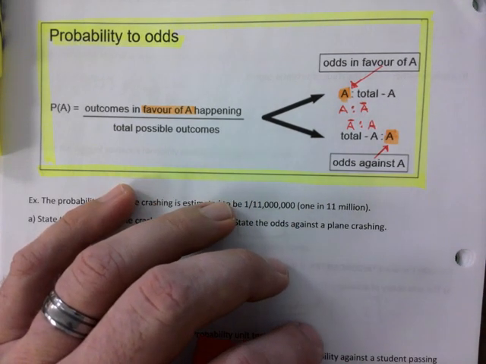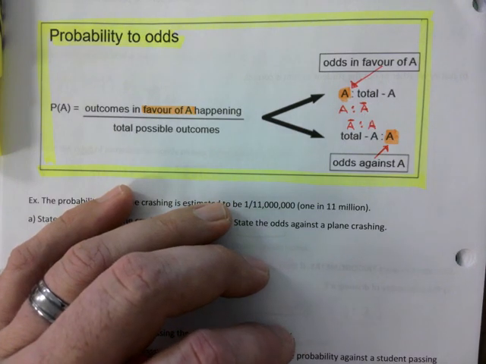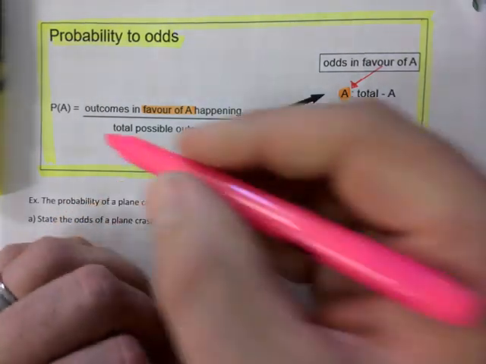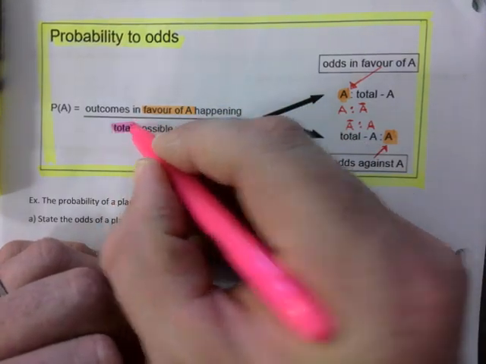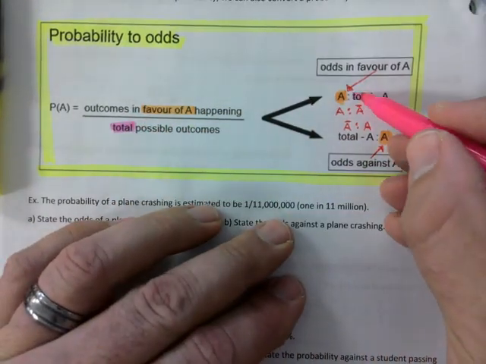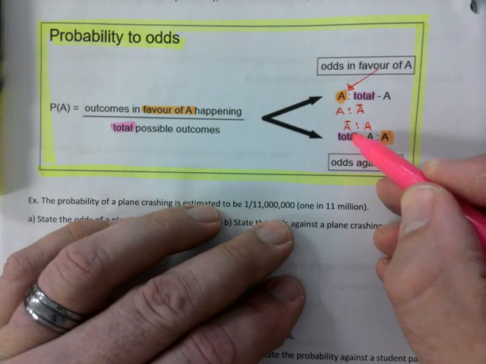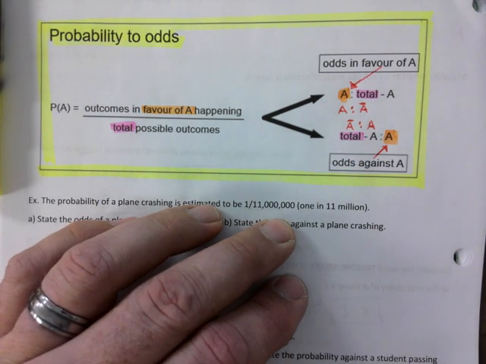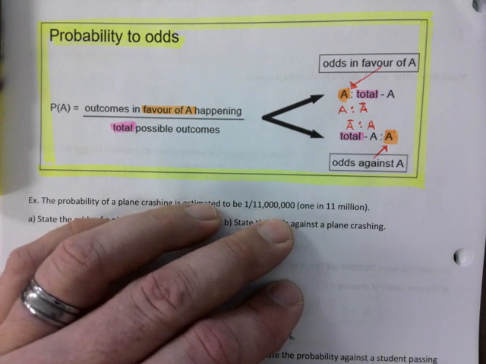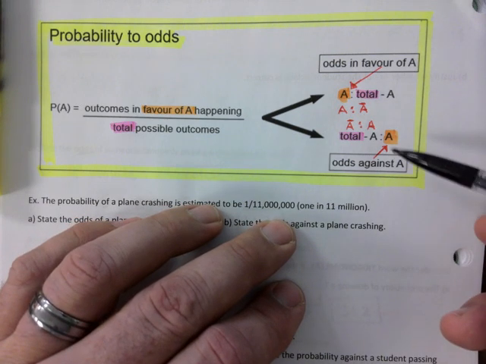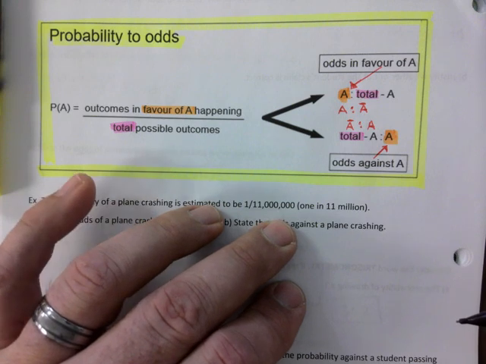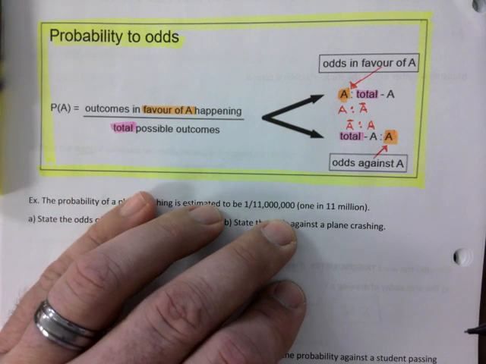As well, what highlighter am I going to use? I'm going to use pink. The total is here, but it will always be subtracted by A, right? So you've got to remember that odds end up not having any totals as part of it.